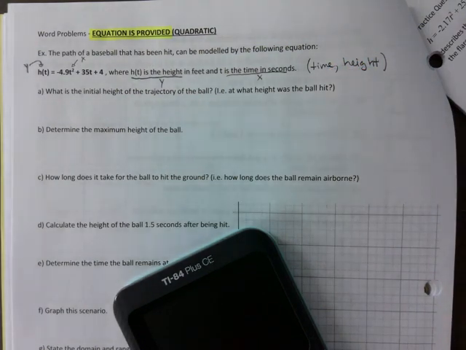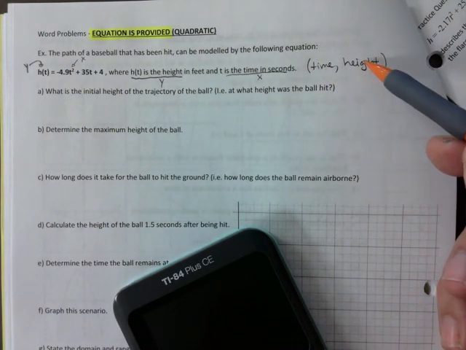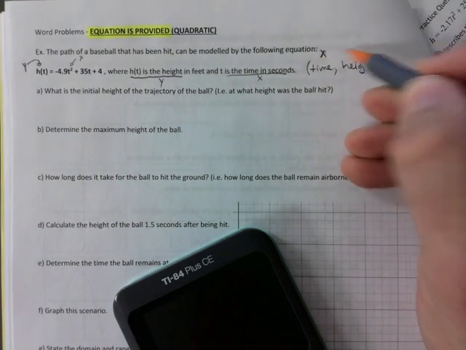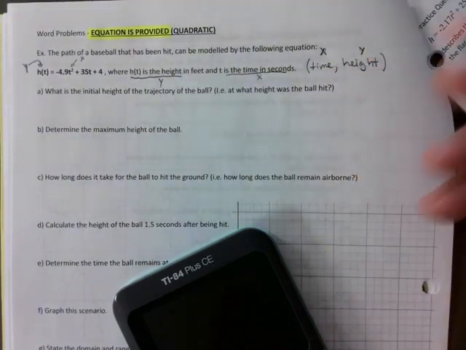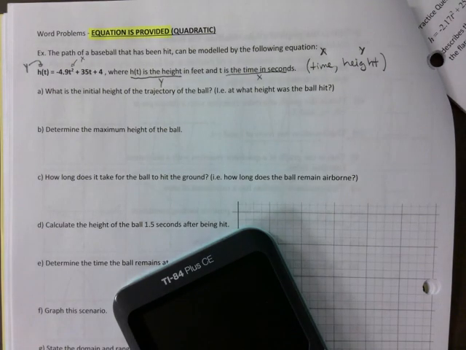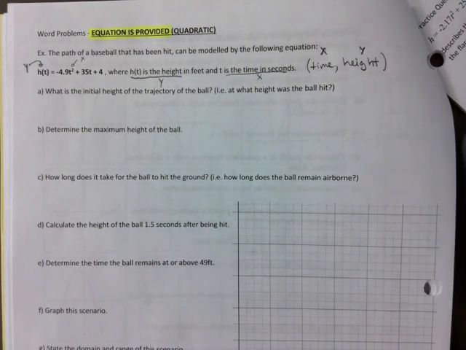Honestly, most of the time that's what you're dealing with. So if you figure out what your variables are, that this is x and this is y, along your x-axis and y-axis every single time, the rest is easier to interpret.